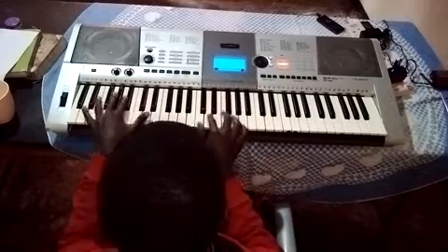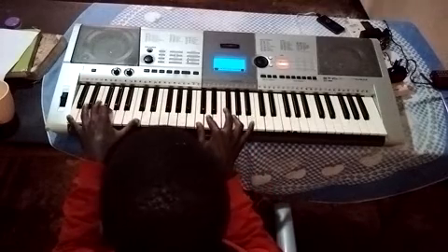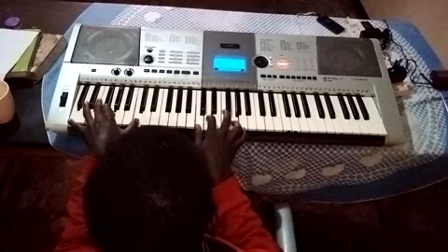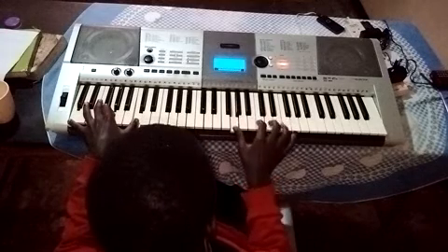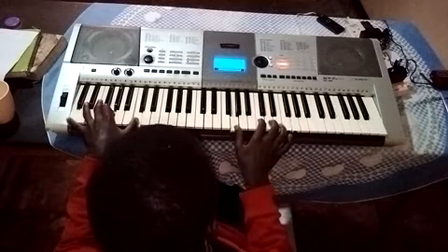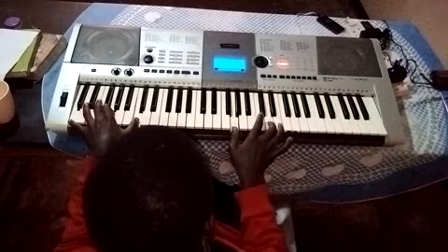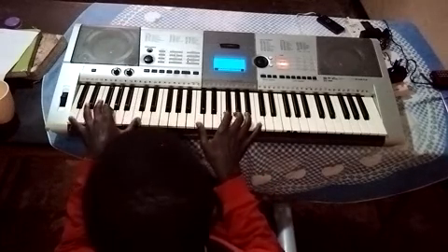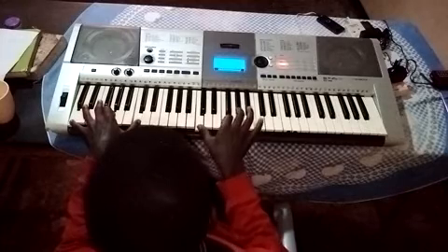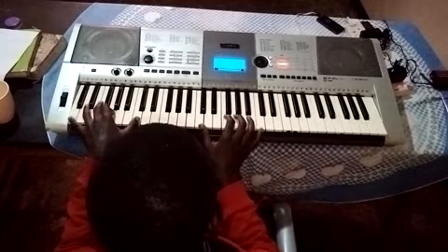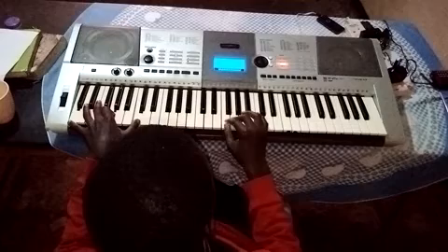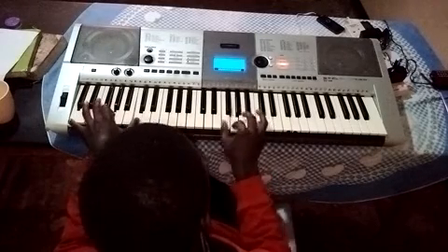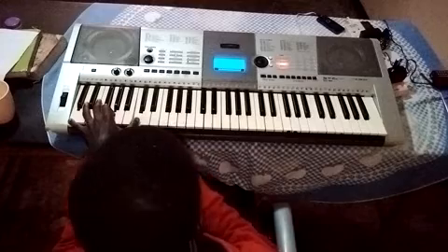So you can slash it the way I'm doing. So in the C, you can invert it here. So a sus4. You can invert it.